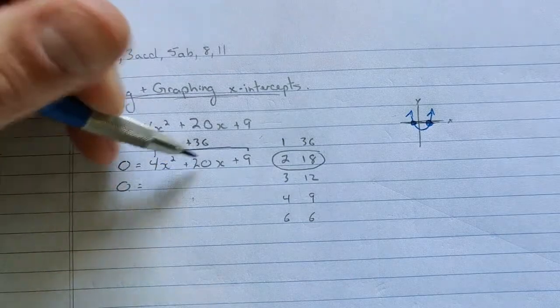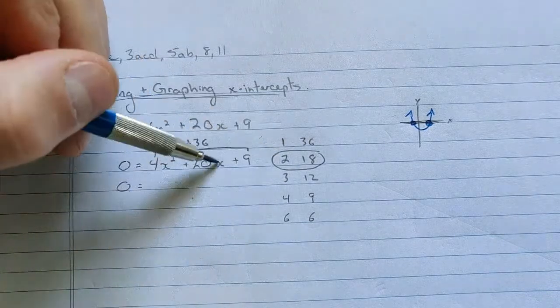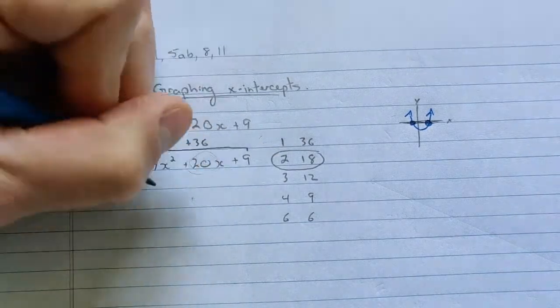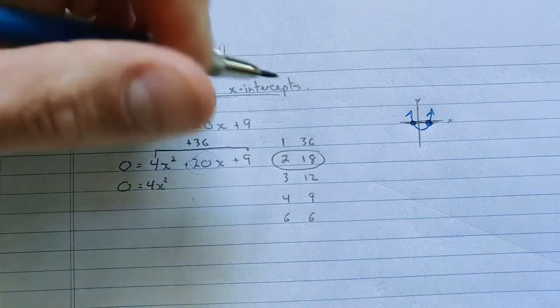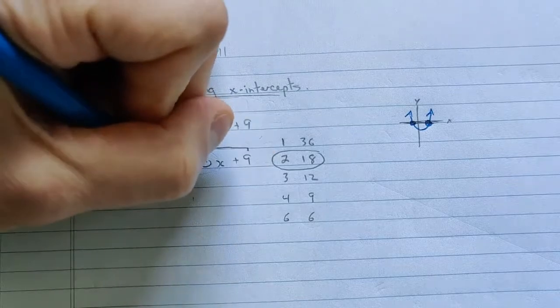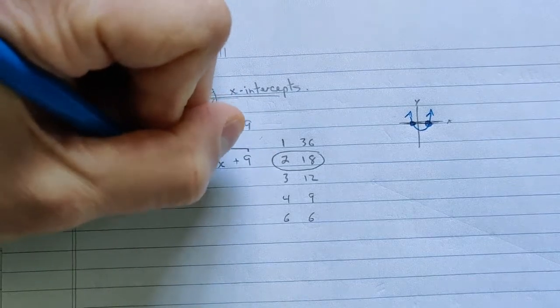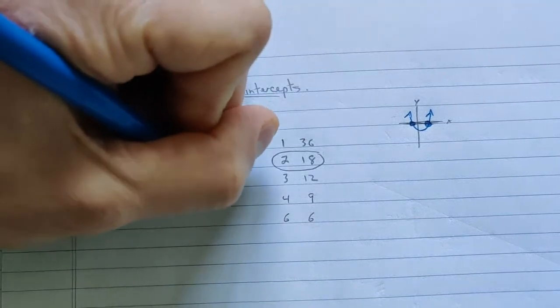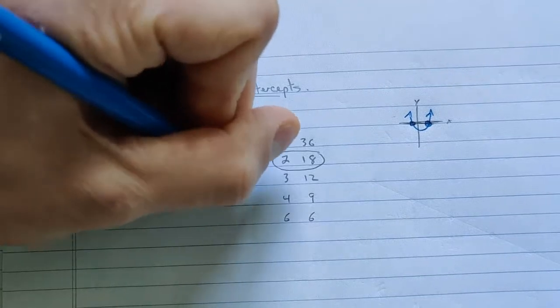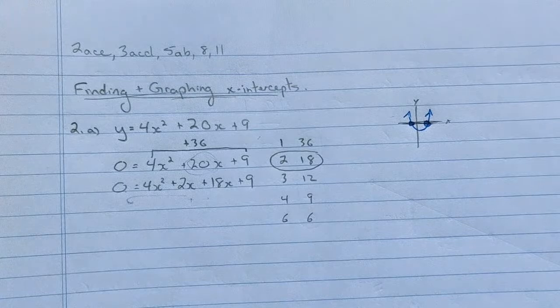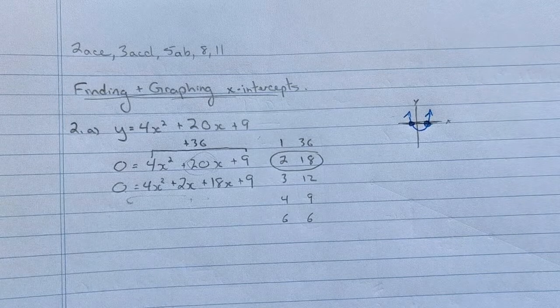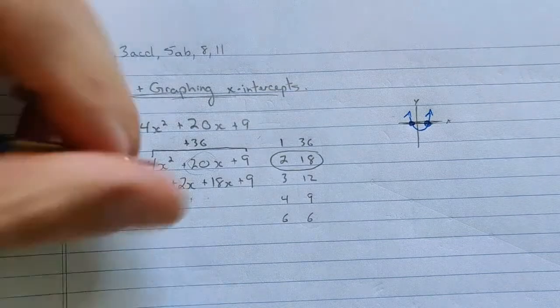Now we will continue by rewriting this portion here by addition with those two terms. So we have 4x squared, and now whether you put 18 first or 2 first doesn't matter. Order is irrelevant. You will get the same result in the end. I'm just going to do this the way I wrote them originally. Plus 9. There we go. So there is our rewritten 20x as 2x and 18x.